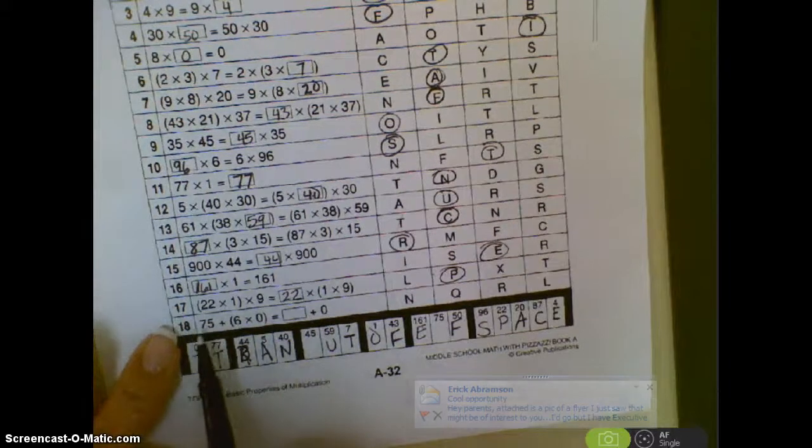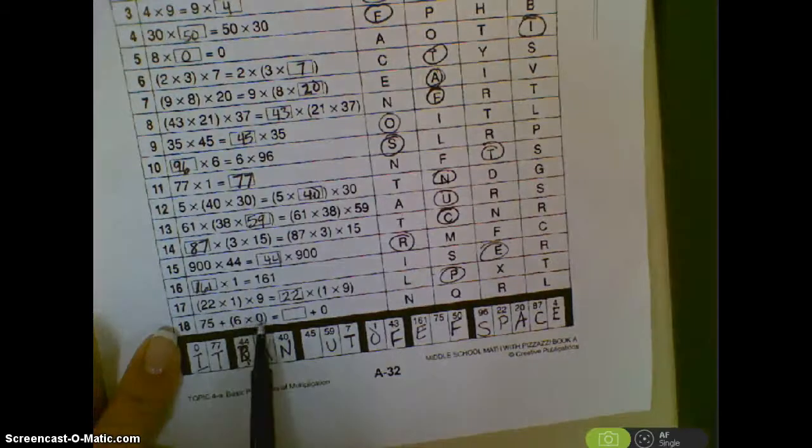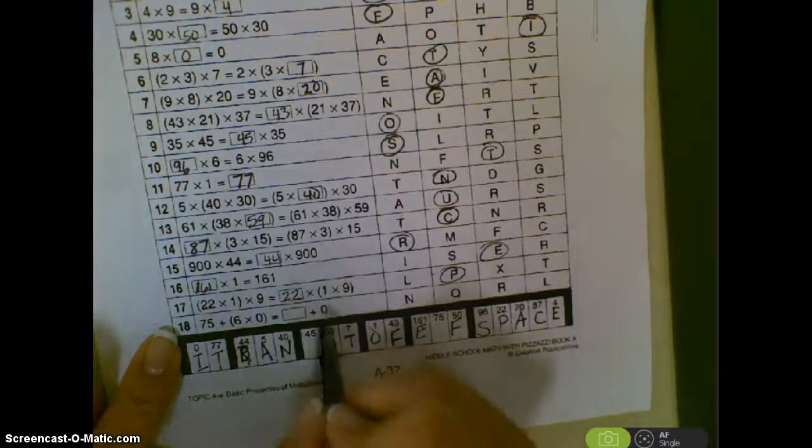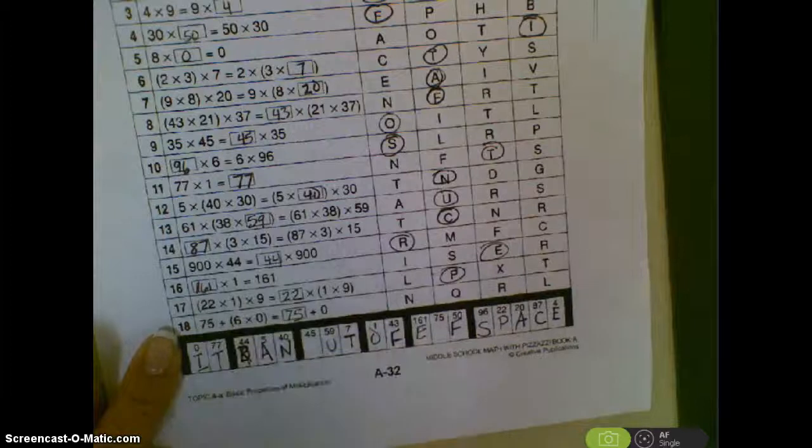And our last one, 75 plus 6 times 0. And we're going to get the 0 property because we know anything times 0 is 0. So what plus, we know it needs to equal 0. 6 times 0 is 0. And now 75 plus 0 will equal, so over here I need 75 because this part will equal 0. So now back to what property that is.